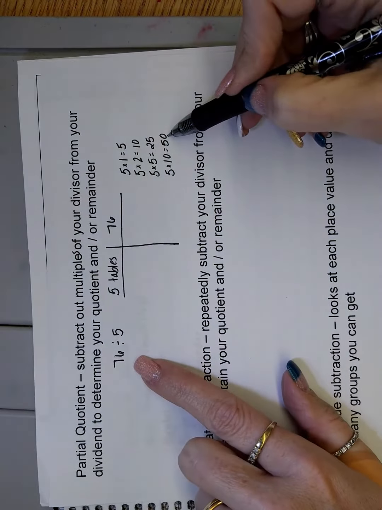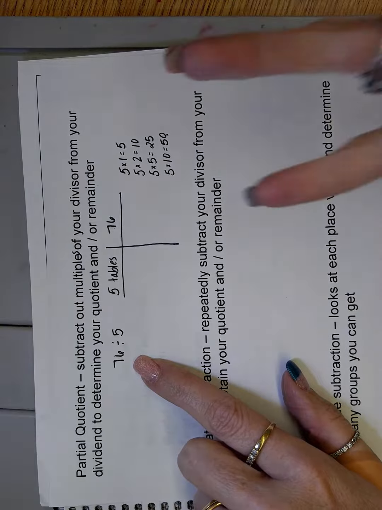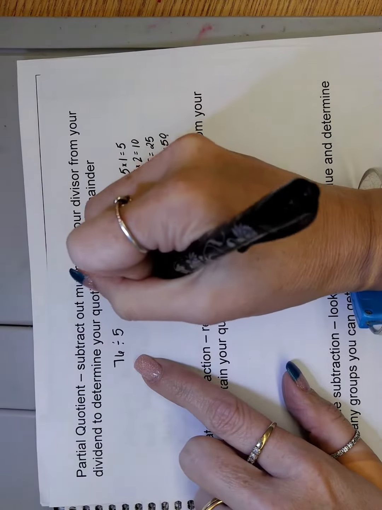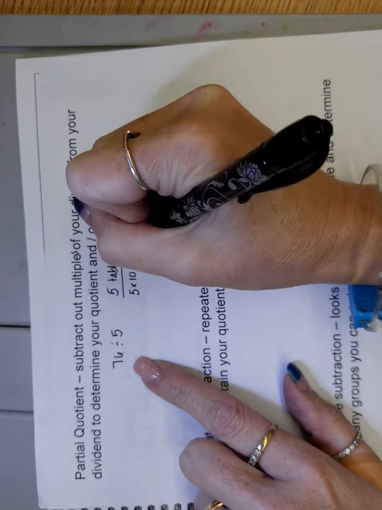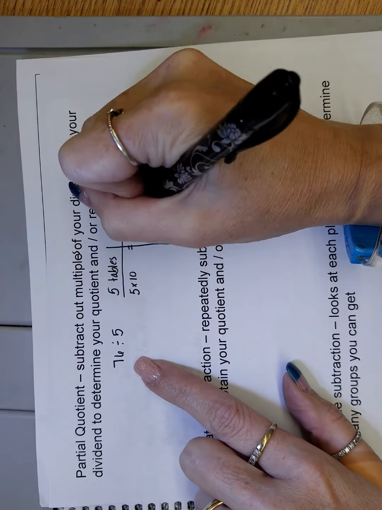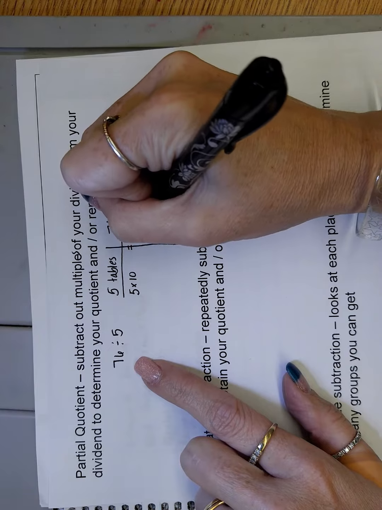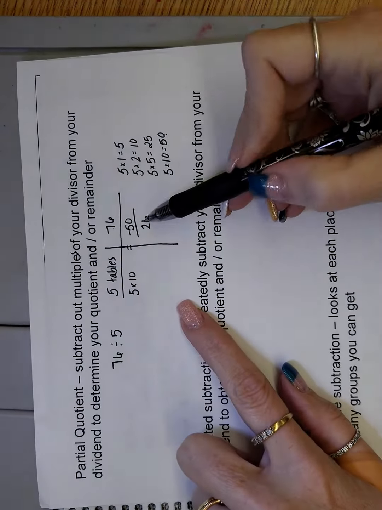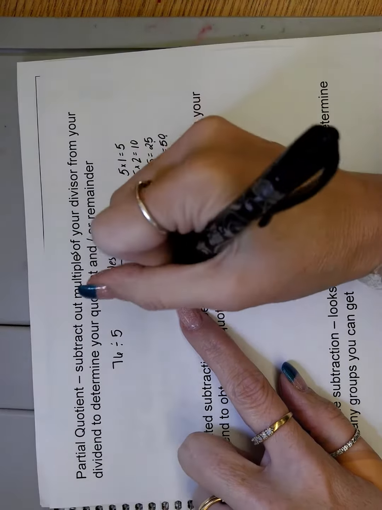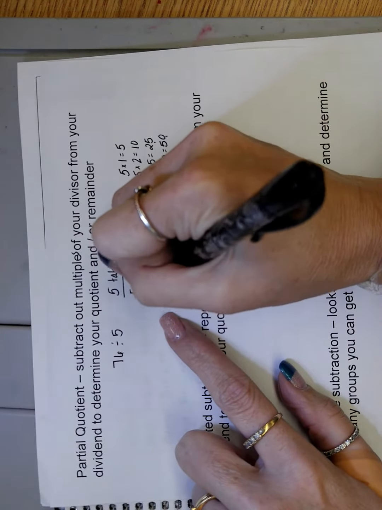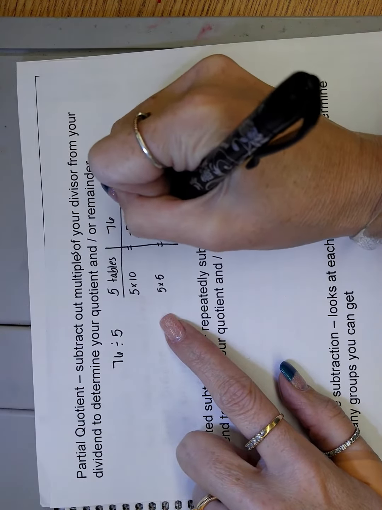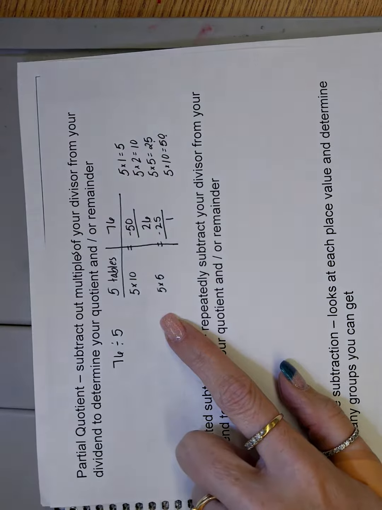So I'm going to start off with 50 because 50 is less than 76 and it pulls out a big chunk. Well, that is 5 times 10. And I can do that, and then I do my subtraction here. This is my running subtraction total. Well, that's 26. Now I look, 26, I've got 25 here, so that's 5 times 5. That equals 25, and I subtract that. That leaves me with 1 left over.